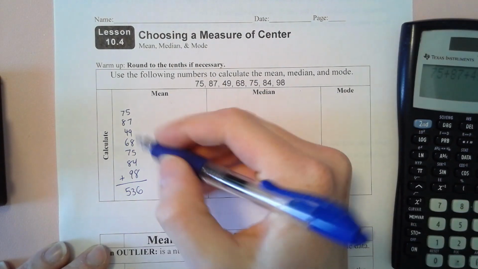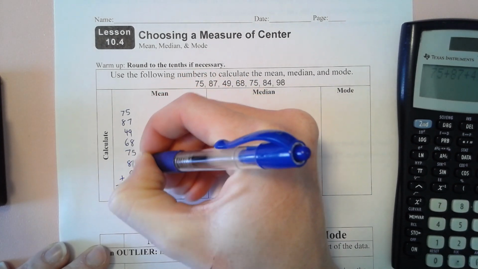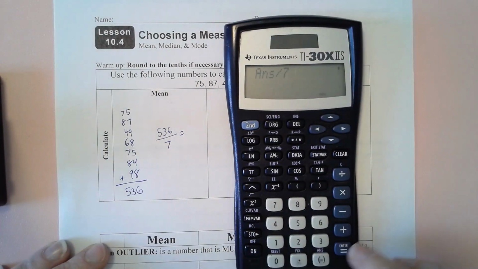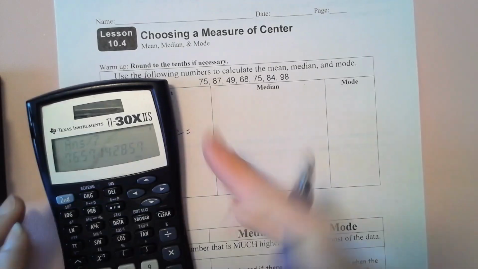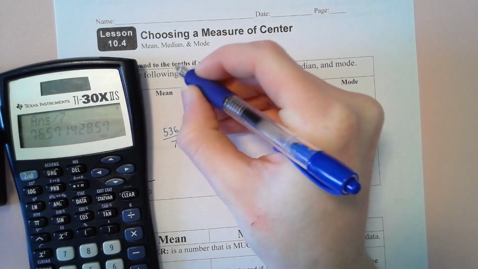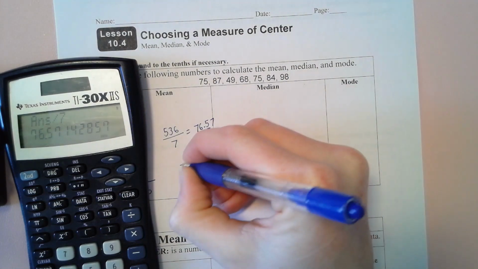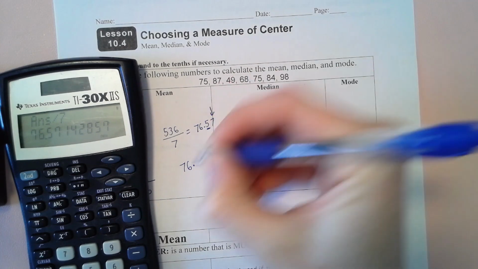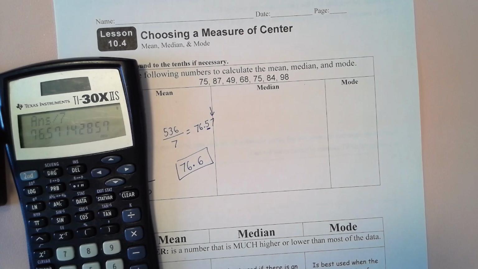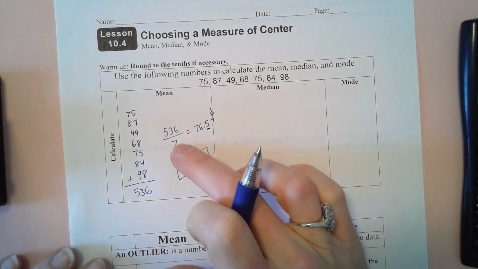All right, and then when I'm done, I take 536, and I divide it by 7. Oops, sorry, I'm doing it on the side without you. Oof, and I get a little bit of a crazy answer, but that's okay. Might have expected that because it says round to the nearest tenth. So if I round that, final answer would be 76.6. Okay, so again, mean, adding up all the numbers and dividing by how many numbers you have.